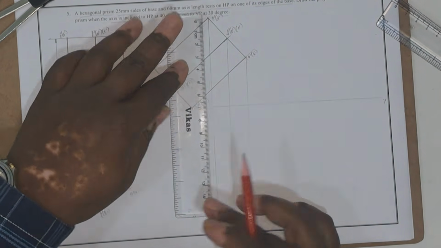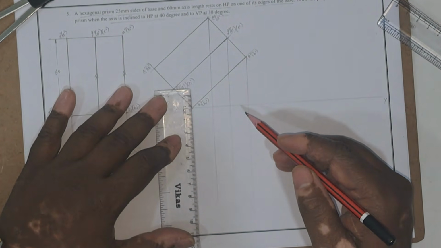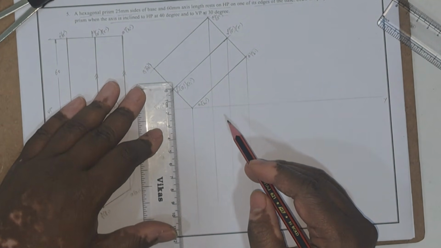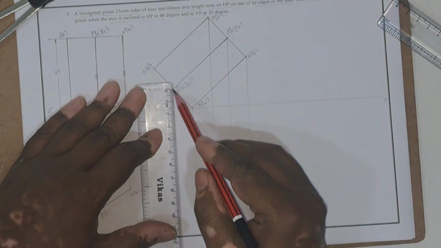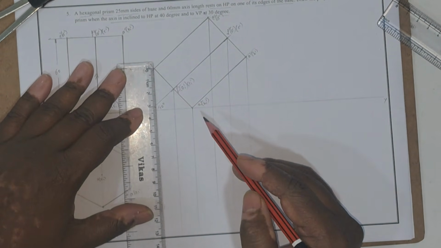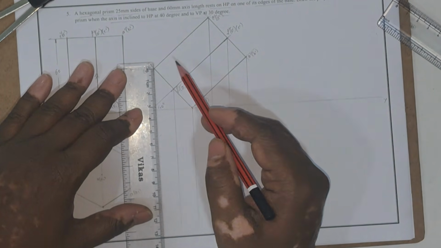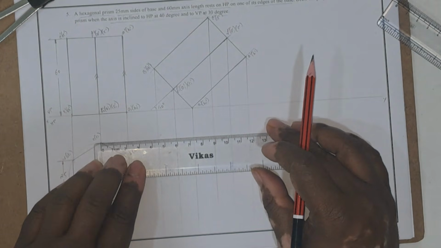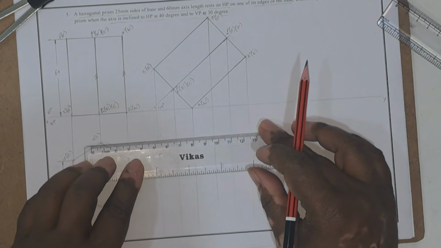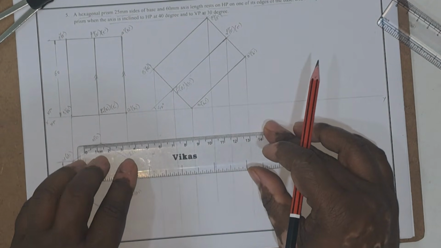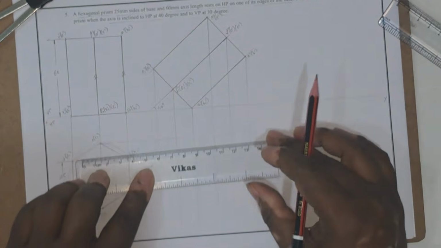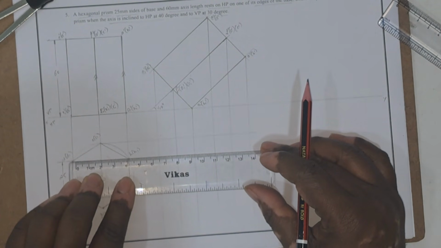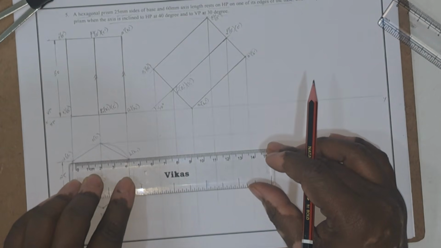And again from here, so D1 dash bracket B1, D bracket D1 and B bracket B1 will be in the same straight line.